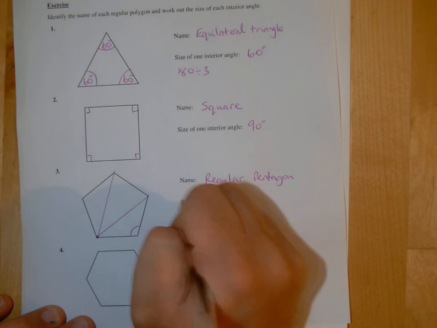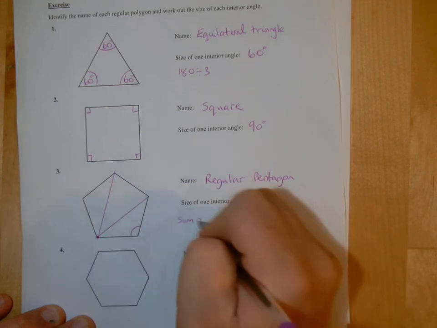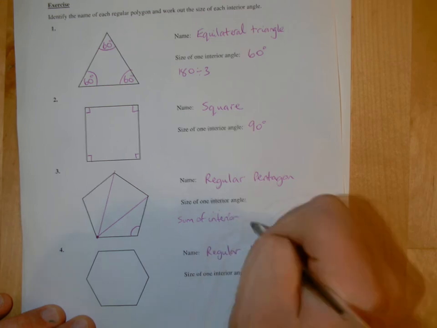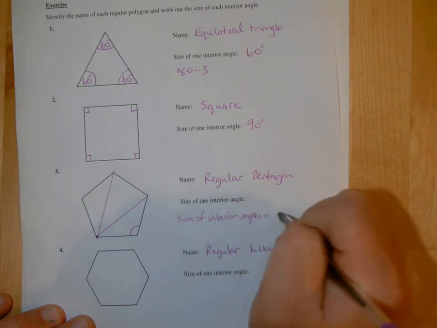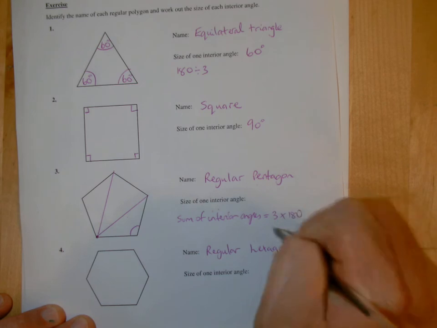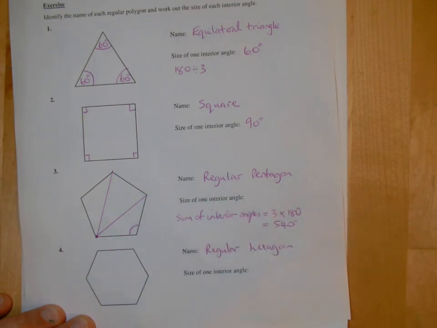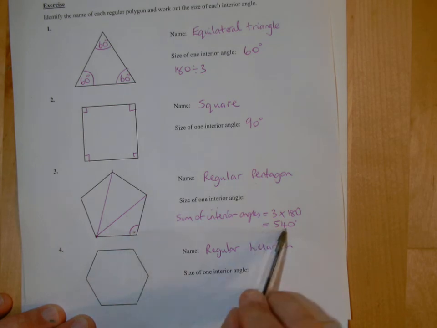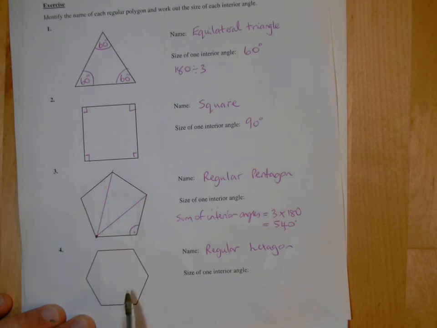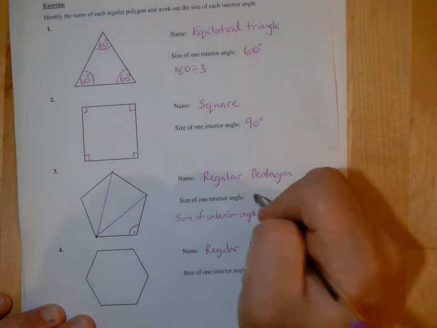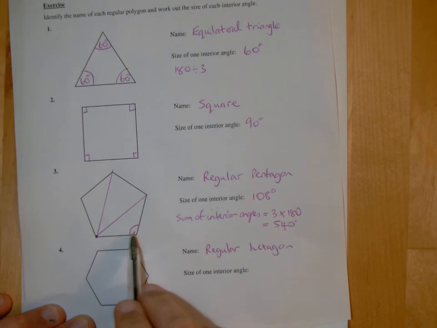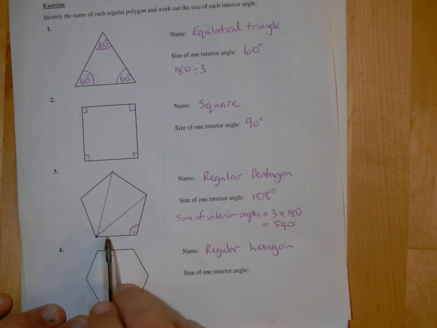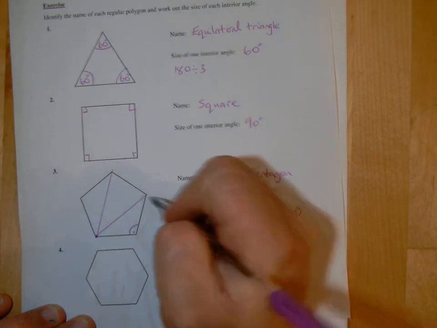So the sum of all the interior angles will equal 3 lots of 180, which is 540 degrees. But I only want one of them. So that 540 degrees, I've got to share out amongst those 5 angles, so I simply divide it by 5. 540 divided by 5 gives 108 degrees. So that's what that angle is inside a regular pentagon: 108 degrees. That one will be 108 as well, and so will that, and so will this.